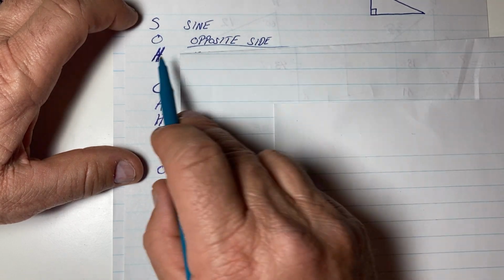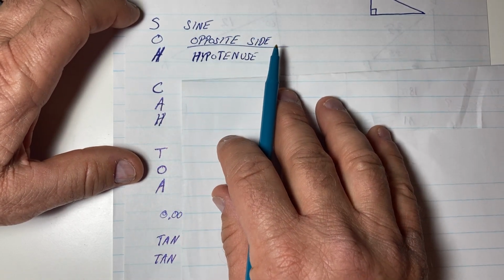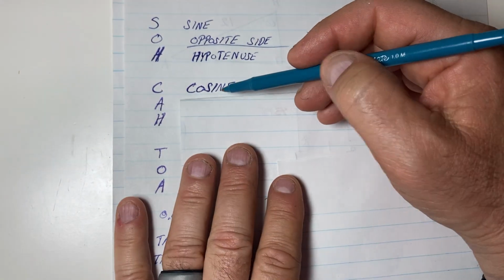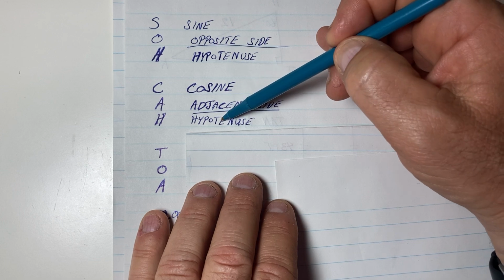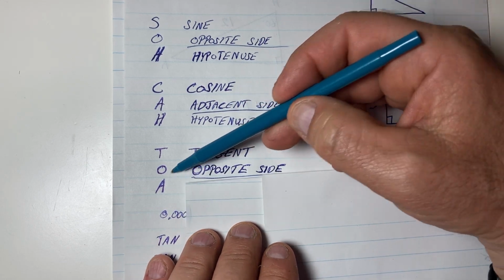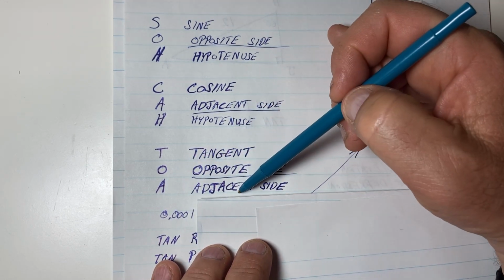H is the hypotenuse. C represents cosine. A is adjacent side. H is hypotenuse. Adjacent divided by hypotenuse. T is tangent. O is opposite side, and A is adjacent side.